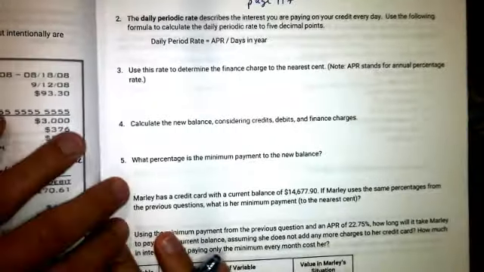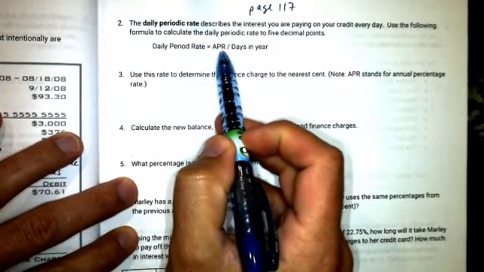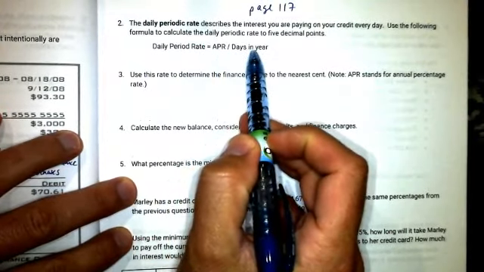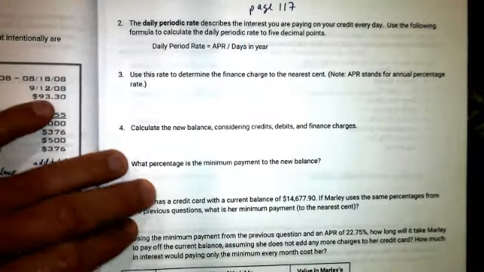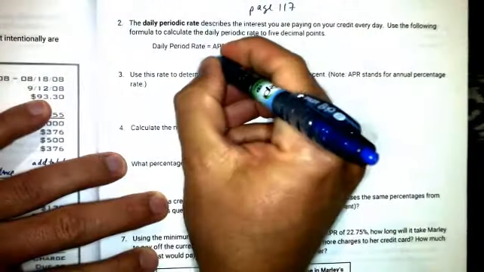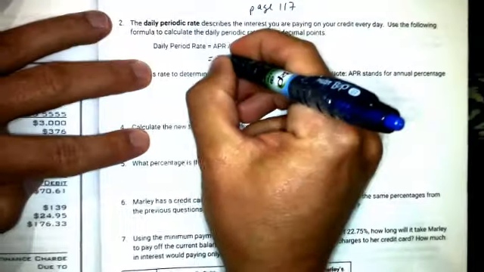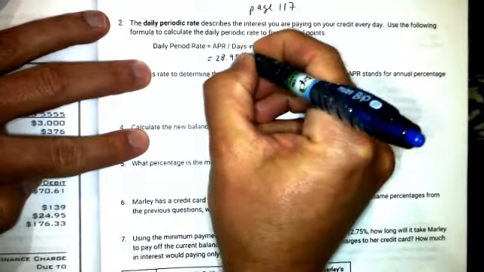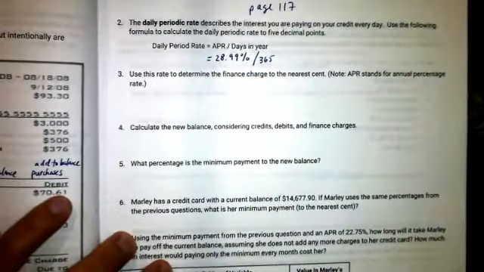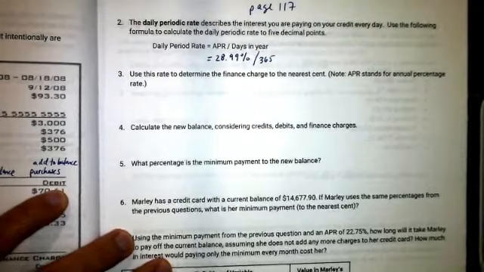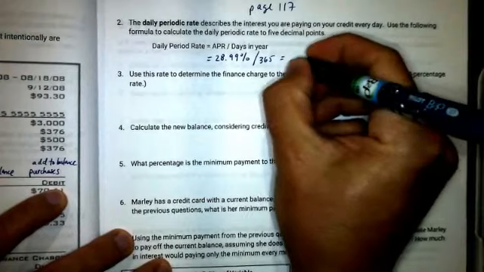So what the credit card company will do is take your daily periodic rate, which is your annual percentage rate divided by the number of days in the year, and it's going to take money from you every day of the year. So they're kind of getting you in a couple places here. The daily periodic rate is going to be the APR, which from our previous page we know was 28.99%, and we're going to divide that by the number of days in a year, 365. This is going to give us a small number.